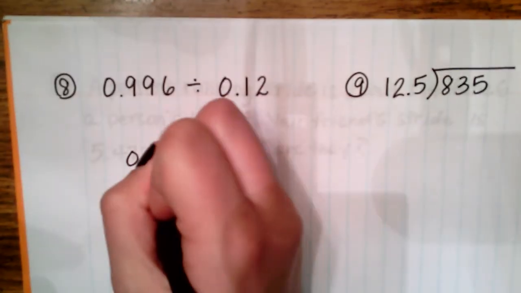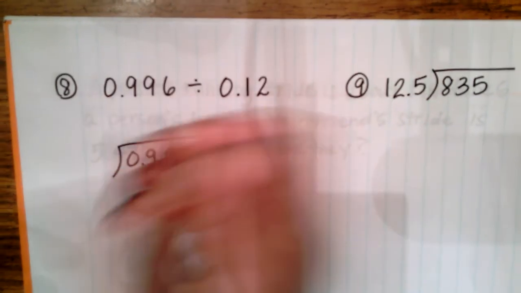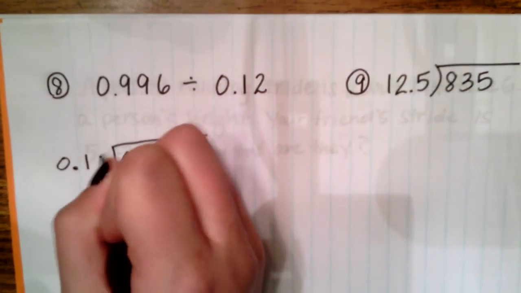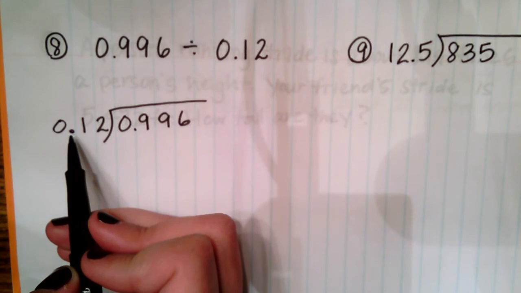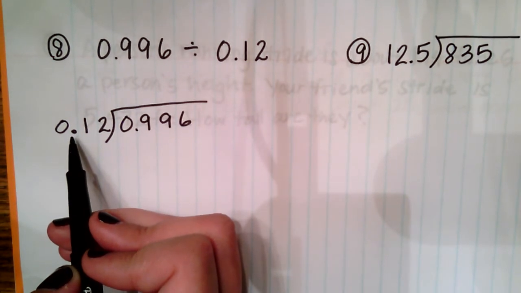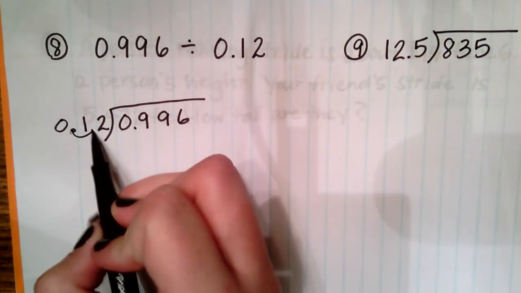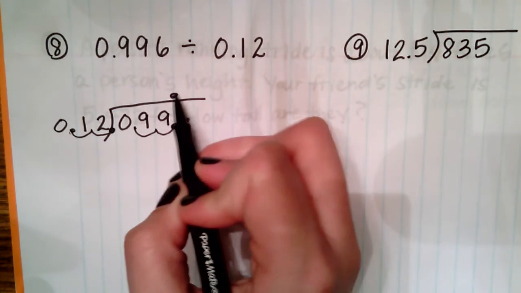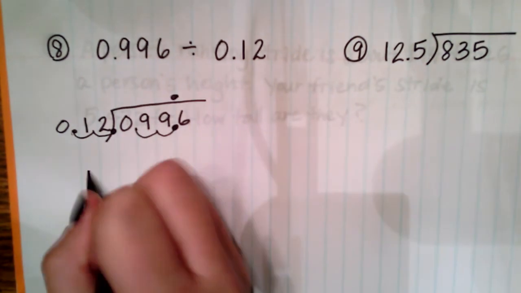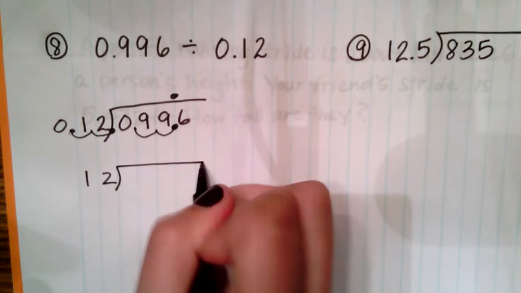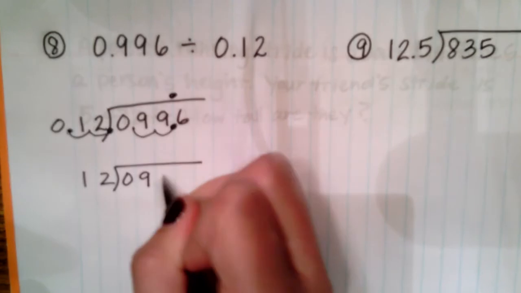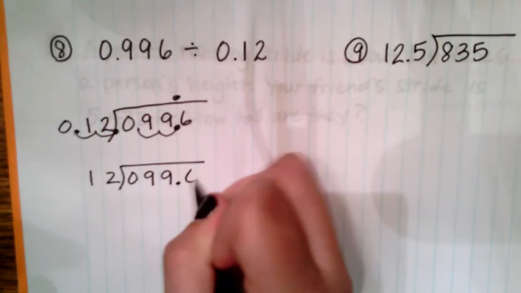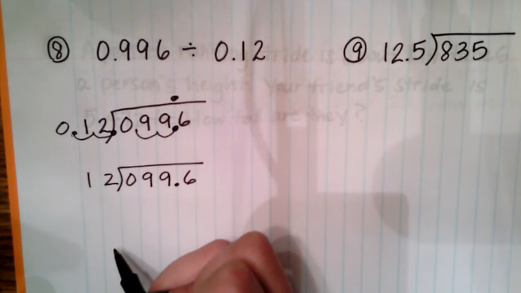Okay, now I have 996 thousandths divided by 12 hundredths. So now for the first time, I have a decimal in my divisor, which I do not want. So I'm going to multiply the dividend and the divisor by 100, which slides the decimal twice. Float her up. I'm going to rewrite my problem as 12 is my divisor. And I didn't even need the 0 either.